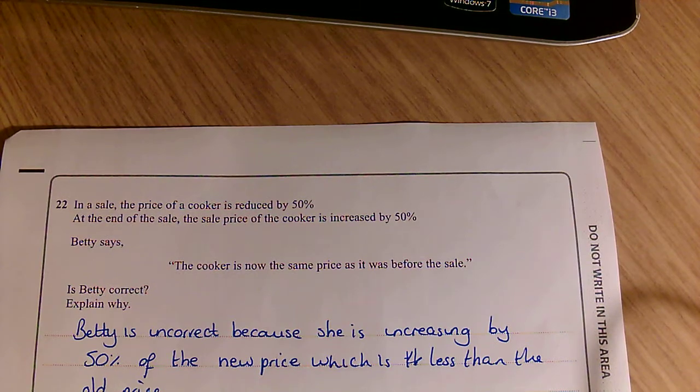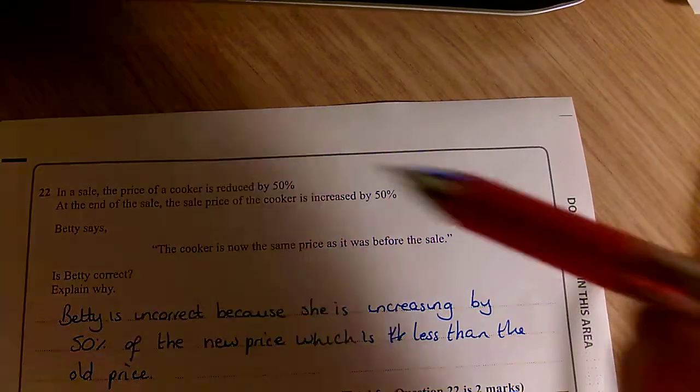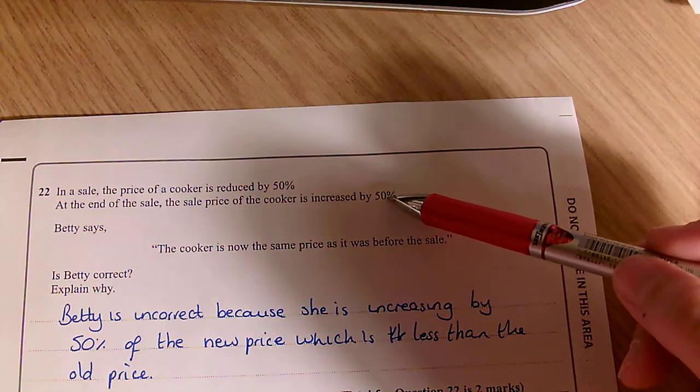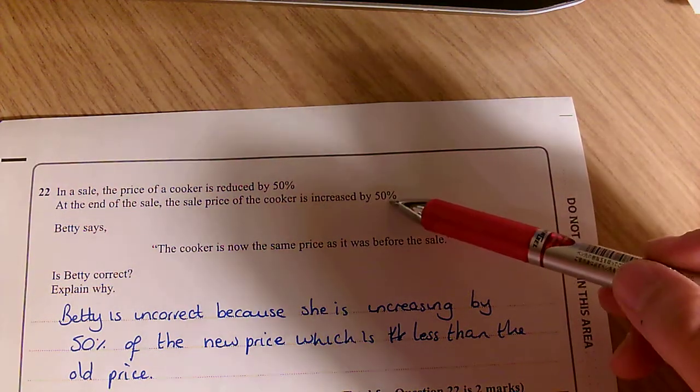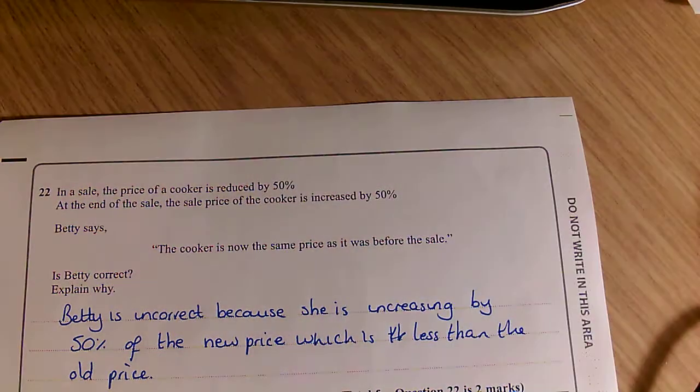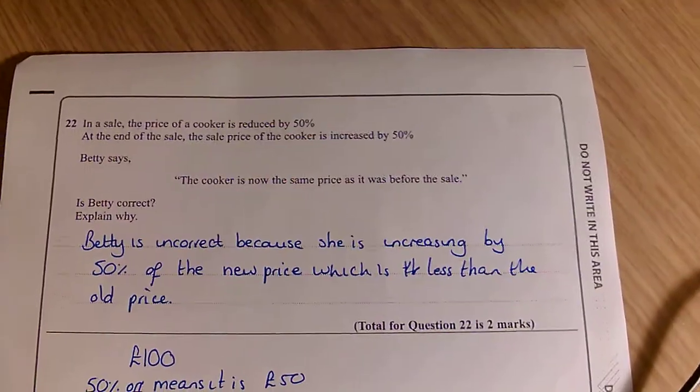Is she correct? Now Betty's incorrect, because if she's increasing this new price by 50%, she's actually only increasing it by 50% of the lower price, not 50% of the higher price. And we can give an example if we need an example.